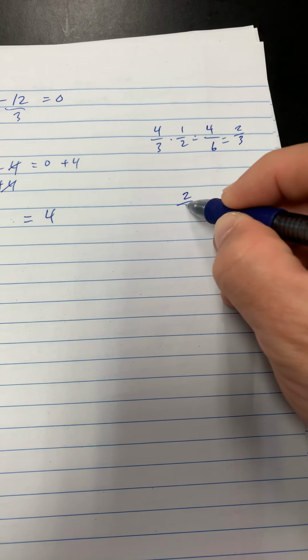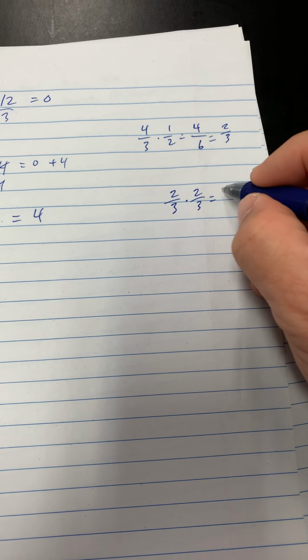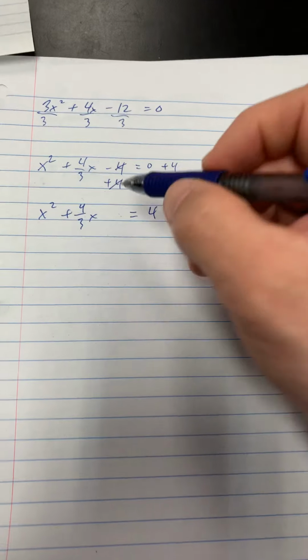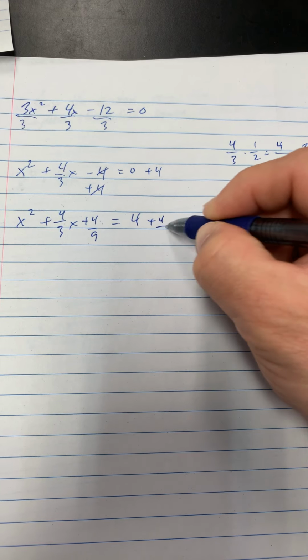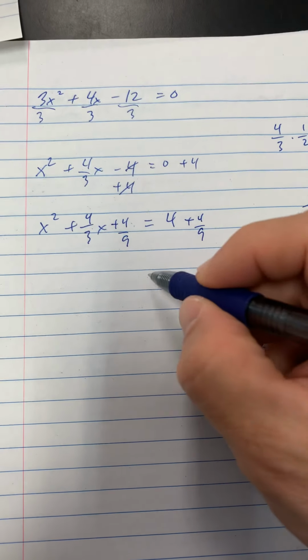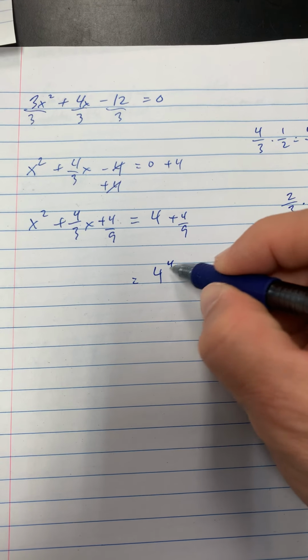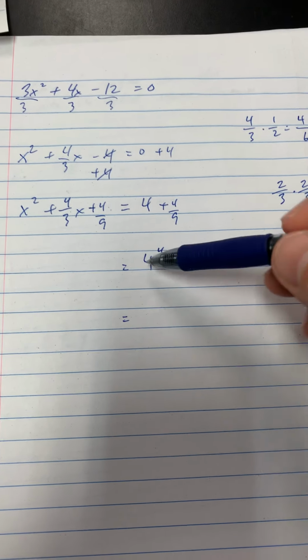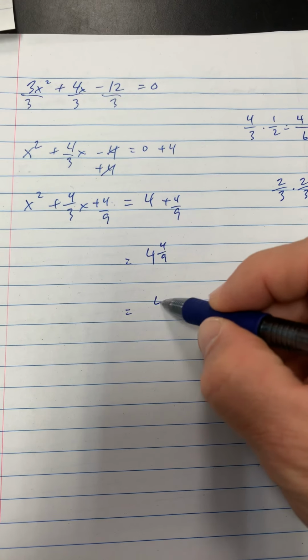So we're going to take 2/3, and now we're going to square it. 2/3 times 2/3 gives us 4/9. So we're going to add 4/9 over here, and we're going to add 4/9 over here. This is going to give us 4 and 4/9, and a lot of times it's easier to just make this into an improper fraction. So that's 40/9.